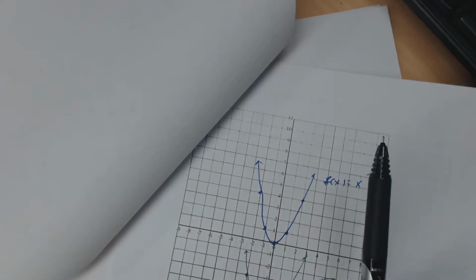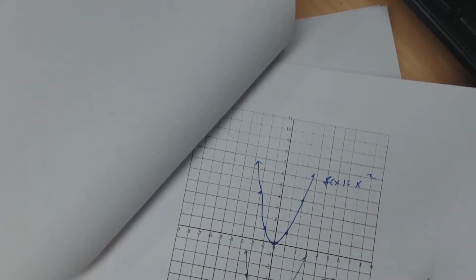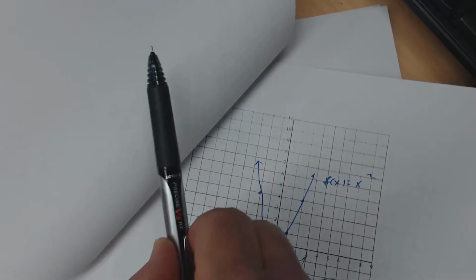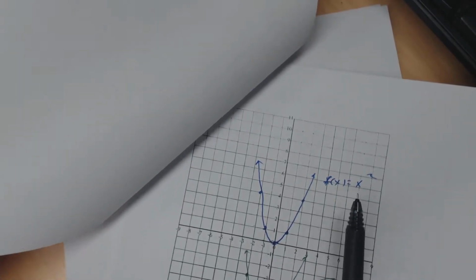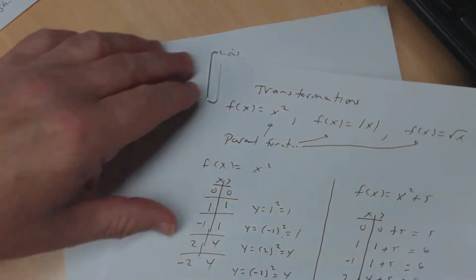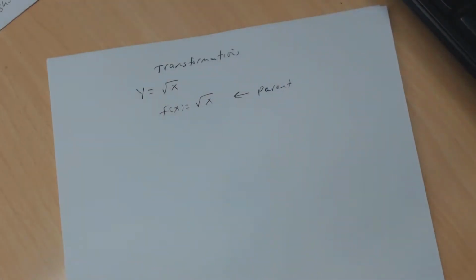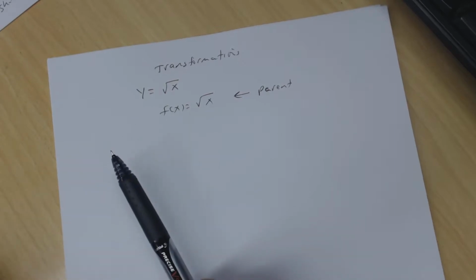If x is 8, I get a y value. If x is 110, I get a y value. If x is negative 1 billion, I will get a y value. So the domain's all real numbers for both the parent function x squared and absolute value of x. That is not true for the square root function.